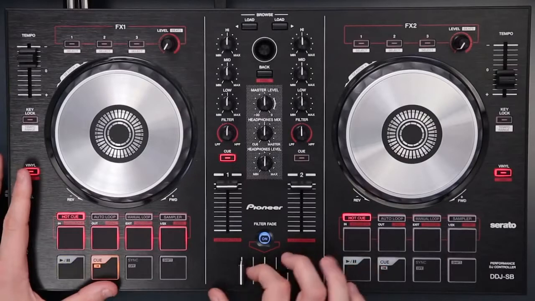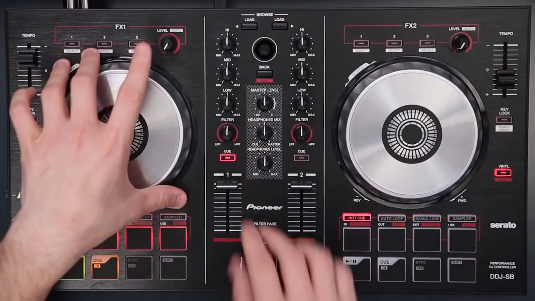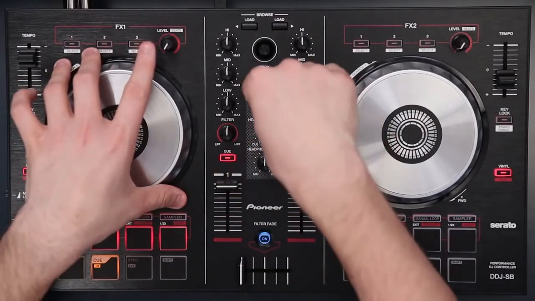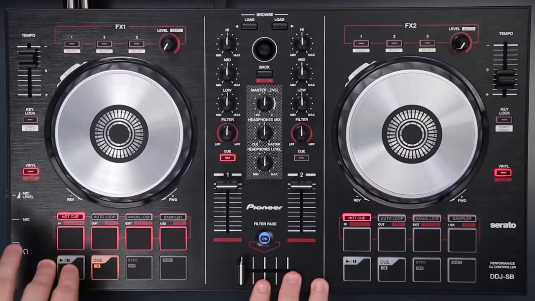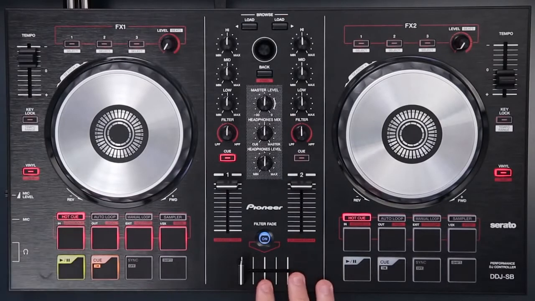So to make sure the track we've loaded plays through the speakers, we need to make sure the crossfader is on the left side for the left deck, the up fader is all the way up, and the master volume is set at a level where we'll hear it. So now all this is set, we can press play, and then we can now hear the music.